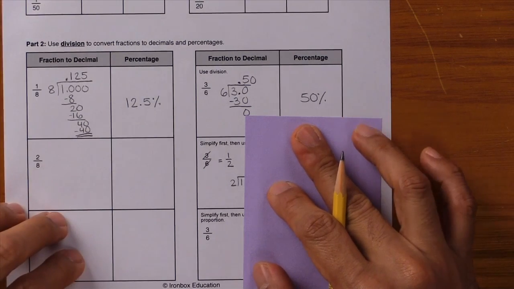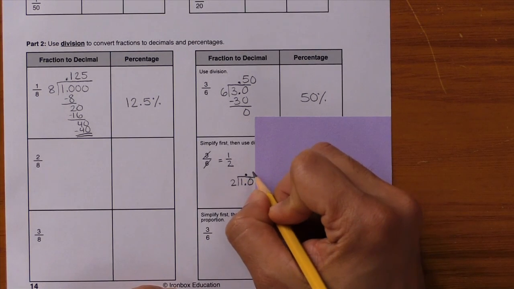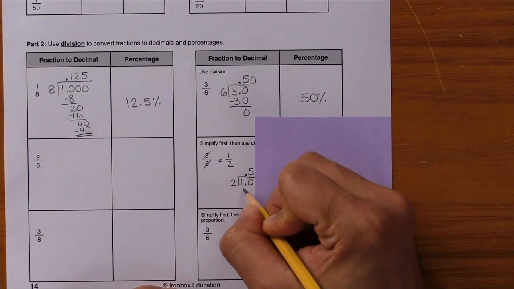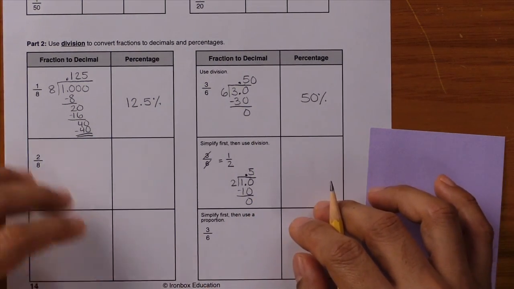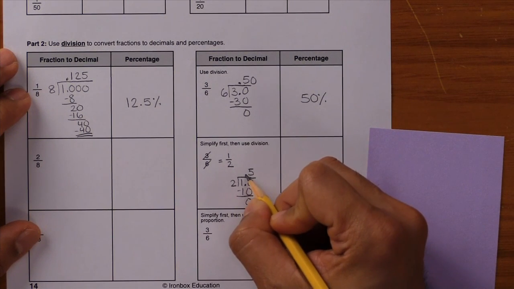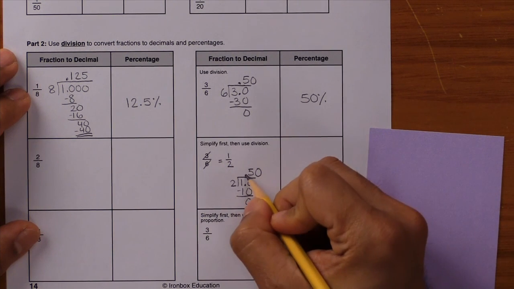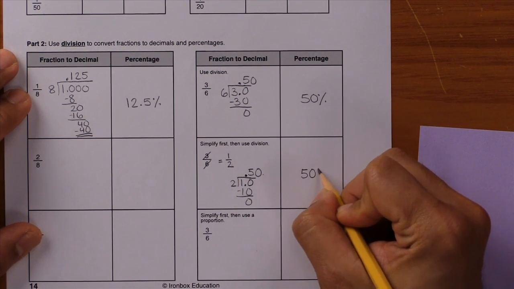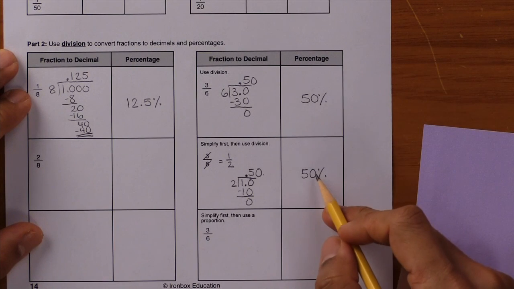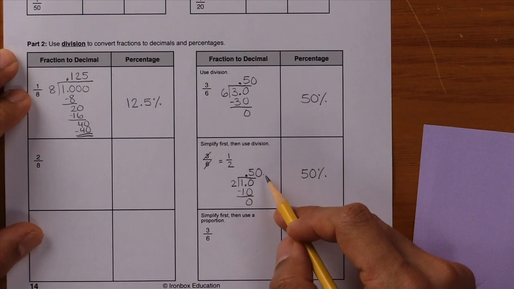1 divided by 2 doesn't work. Slide over again. Now we have 10 divided by 2. That gives us 5. 5 times 2 is 10. Subtract. And we're done with this problem. Let's convert it to a percentage. Again, we need to move the decimal point 2 places over. So add a trailing 0 to help out. 1, 2, and that'll give us 50%. And if you notice, we got the same answer both with the percentages and with the decimals. Last example.